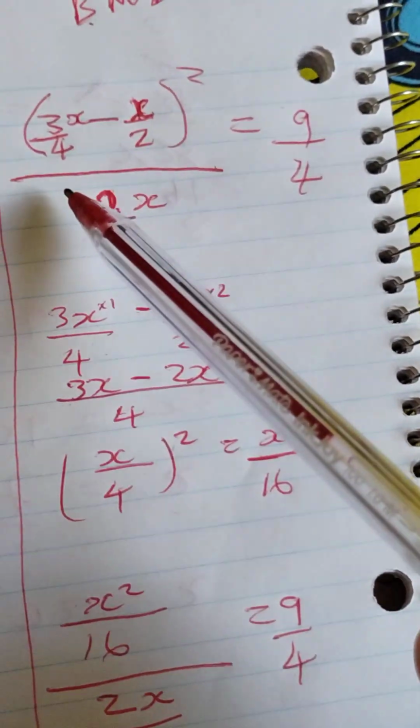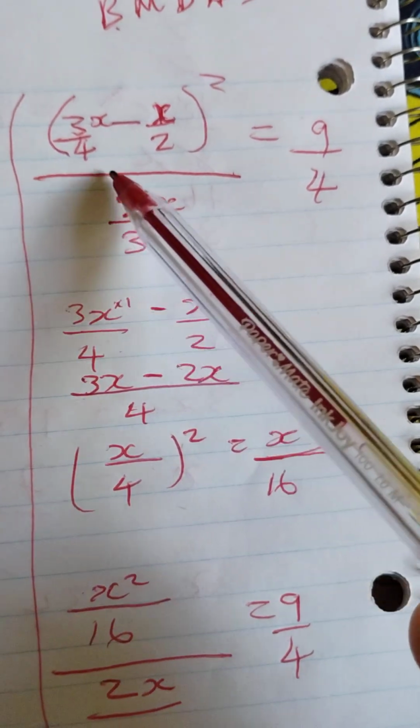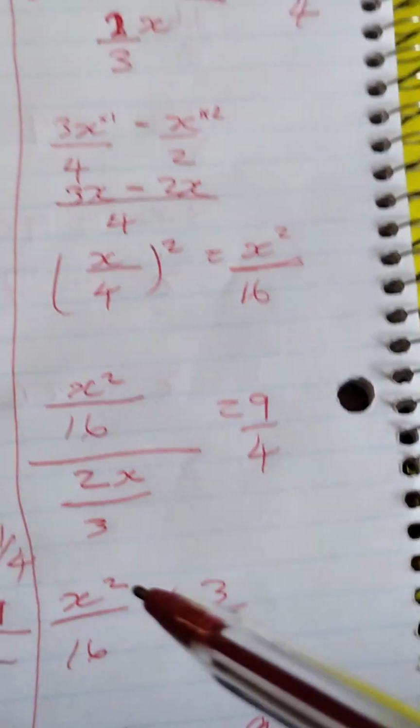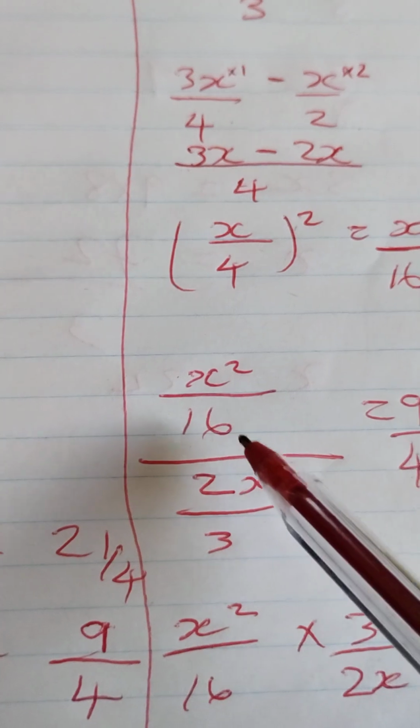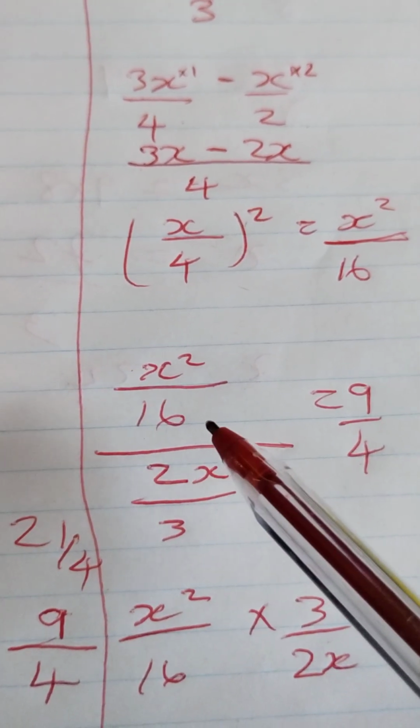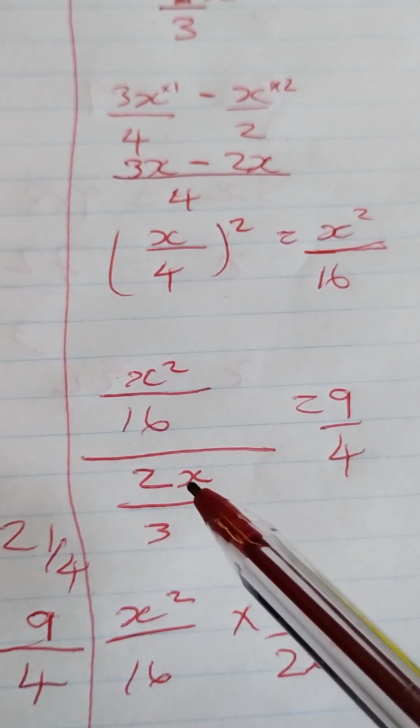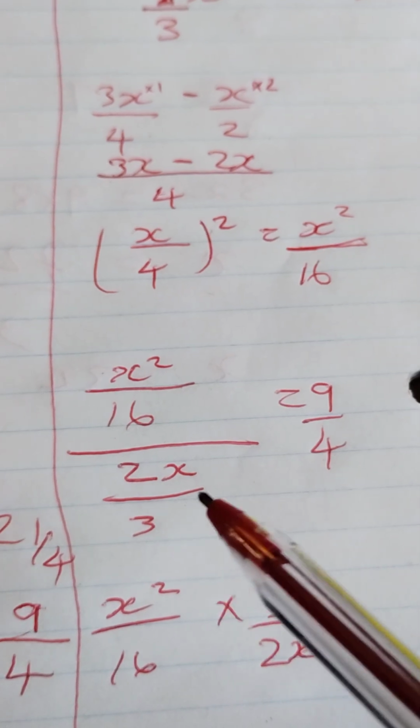Now we're going to deal with the bottom section. This big line is division. So if we write it over, it would be x squared over 16 divided by 2x over 3.